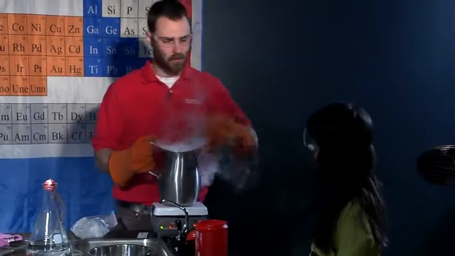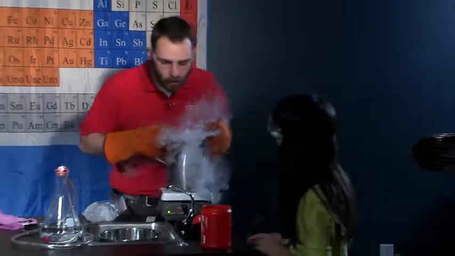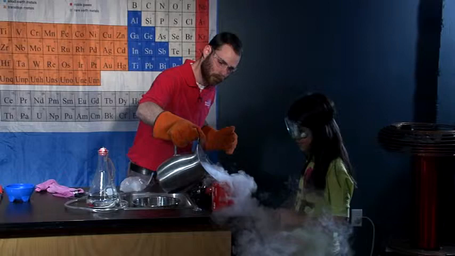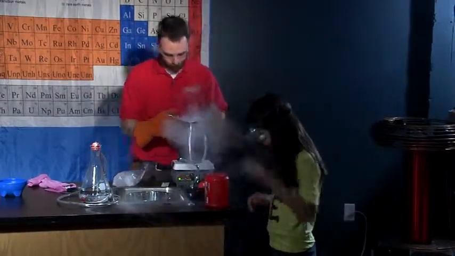So if you could blow the rest of the fog out of there, see how much water we have. There we go. Do we have any water down there? Oh, I think we need some more water than that. I think we need a bit more water. All right, let's take a look in there. How much water do we have now?